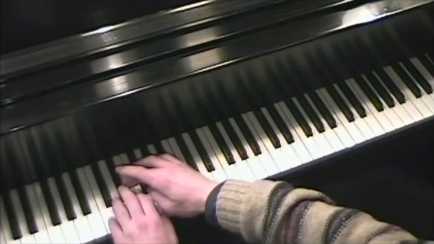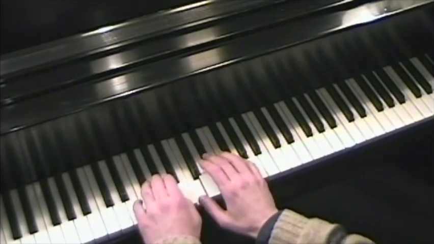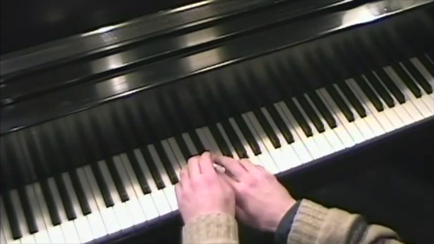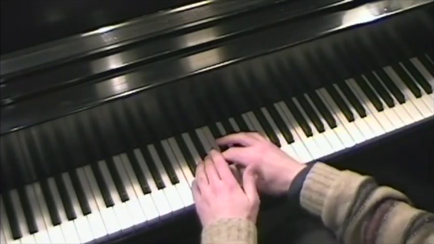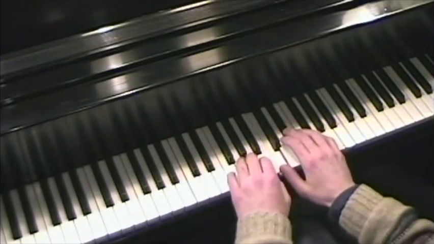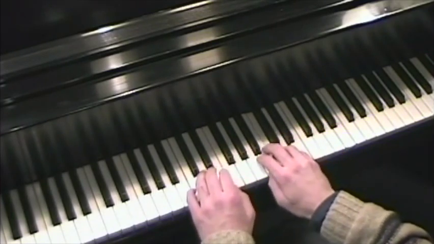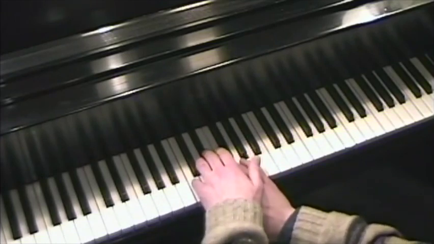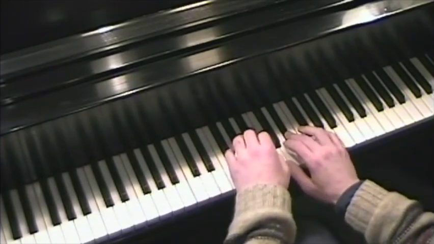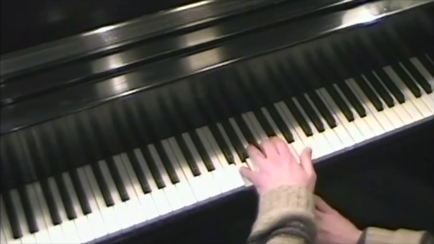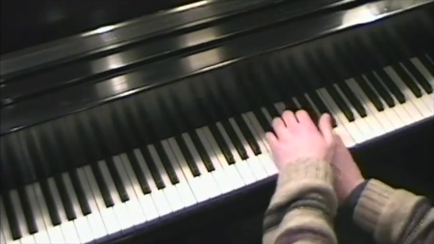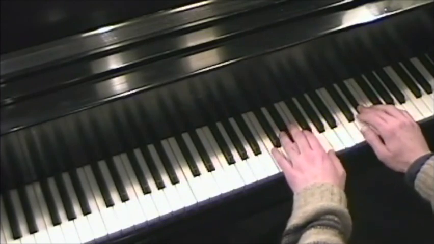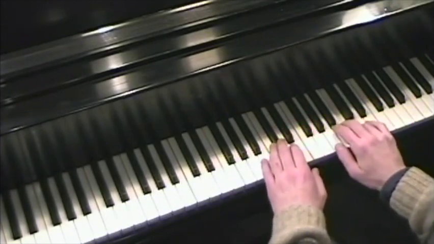C minor. G major. C minor again. Scale that connects. C minor. G major. Back to C minor. A connecting scale.